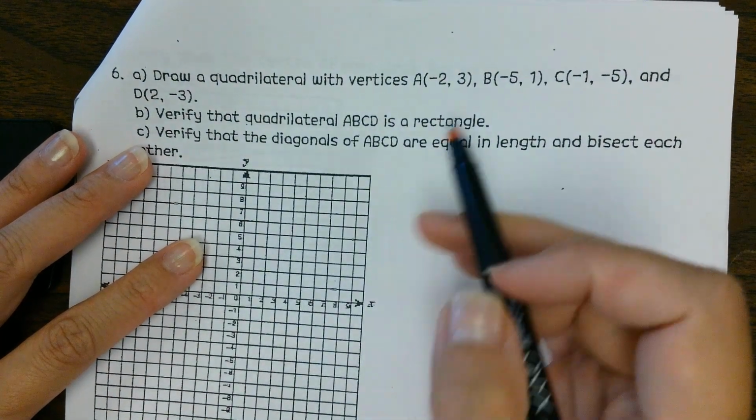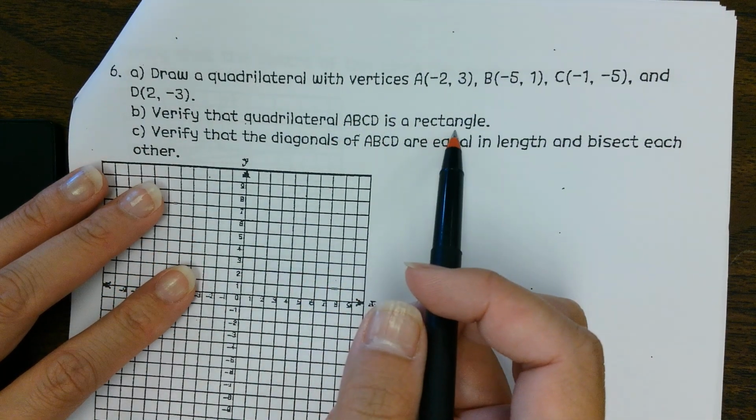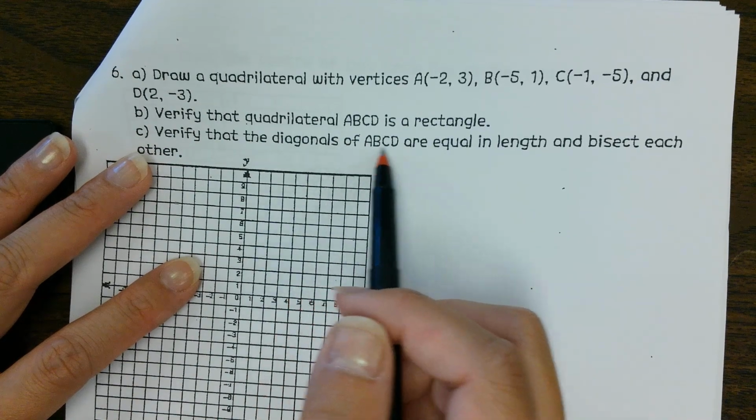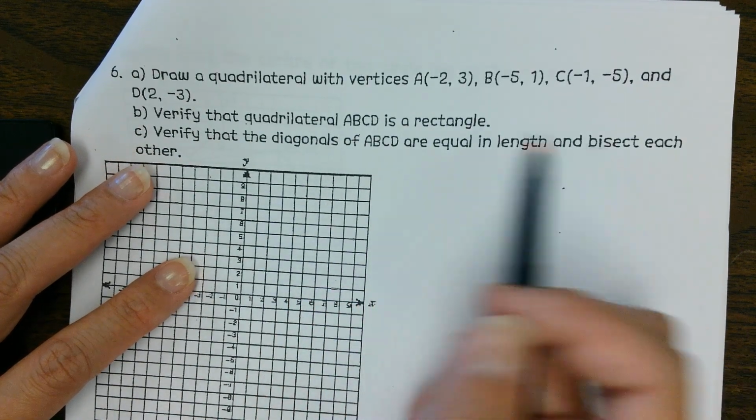Number 6. Draw a quadrilateral with this, and prove that it's a rectangle. Prove that the diagonals are equal in length and bisect each other.